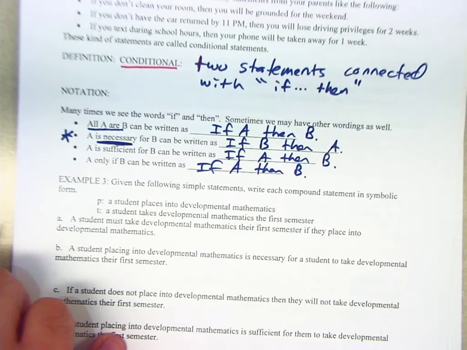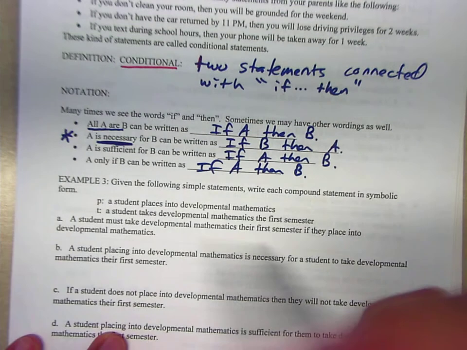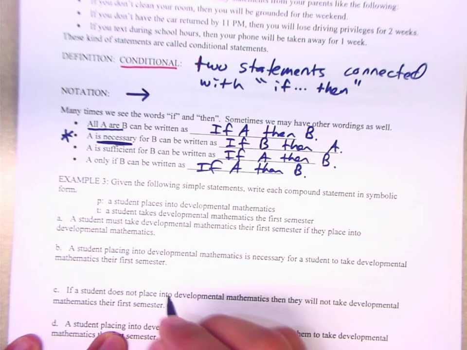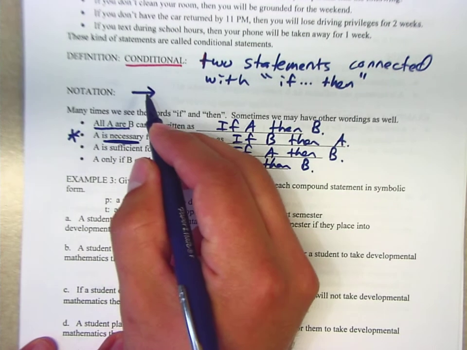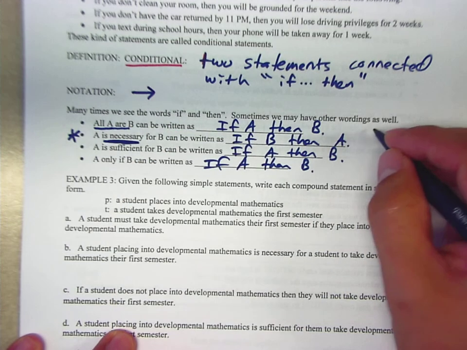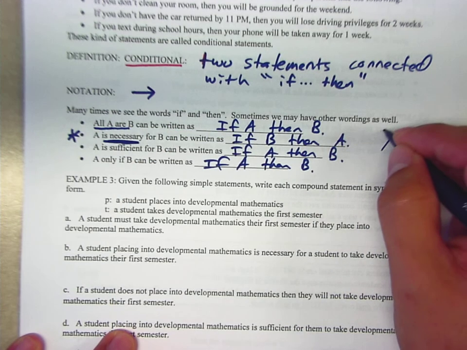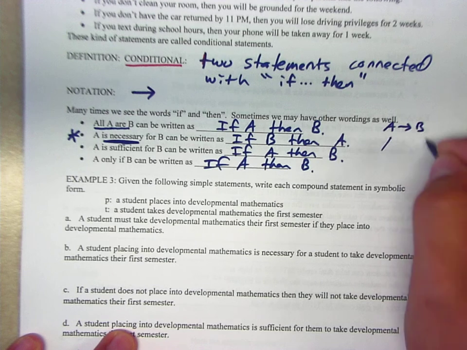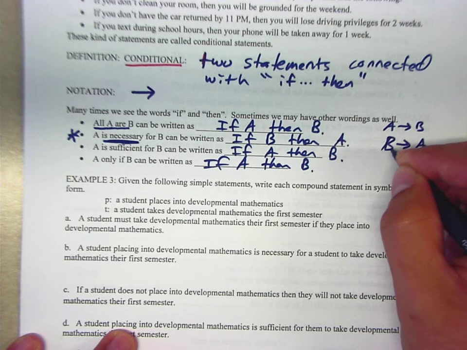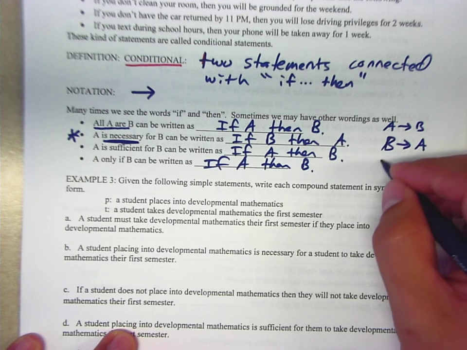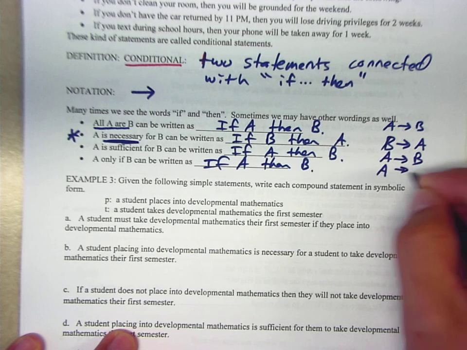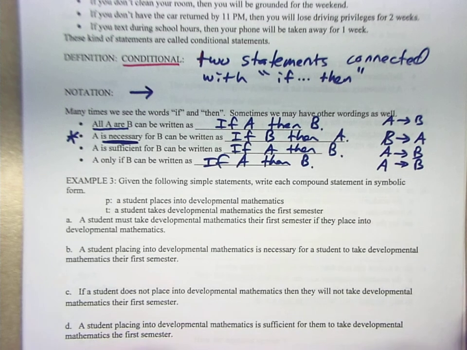The notation is going to look like this. It's just an arrow pointing one direction to the right. So this one up here would be written like that. This one would be, if B, then A. That's how you would read that. And this one is if A, then B. And so is this one. If A, then B. And that's how you'd write it symbolically.